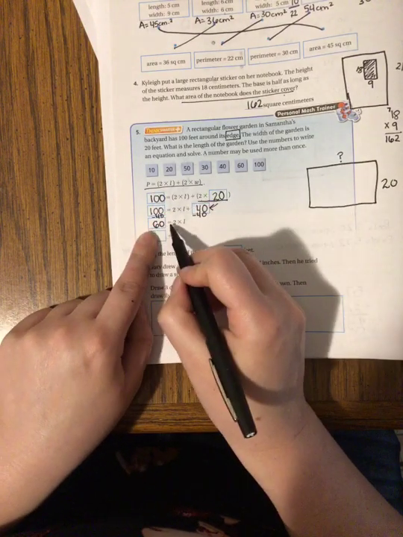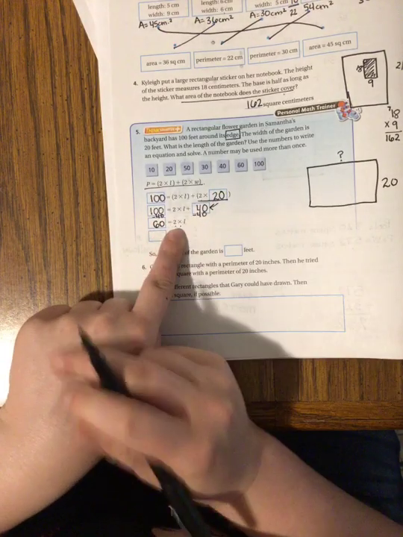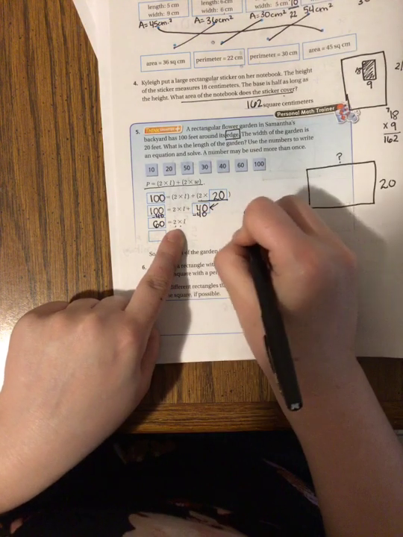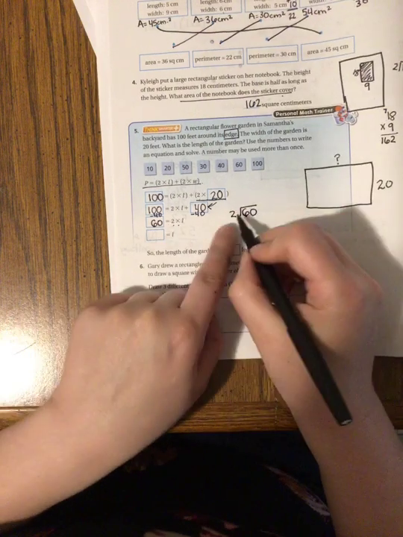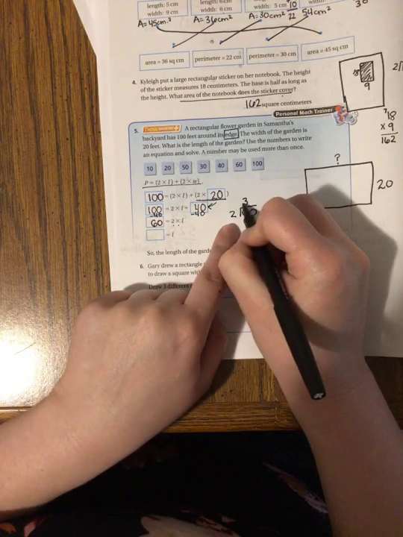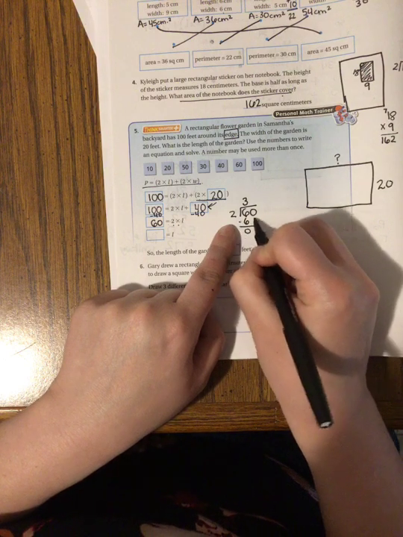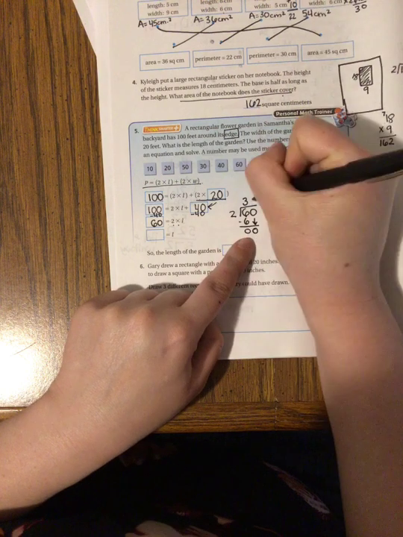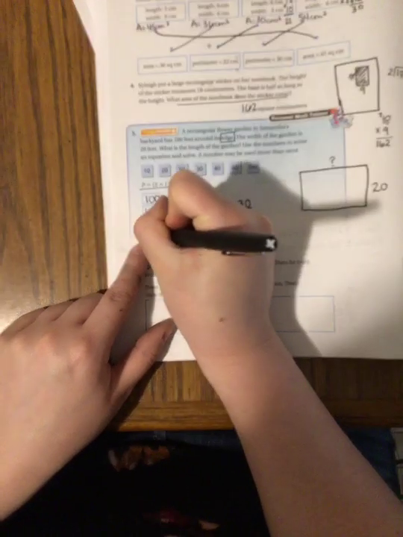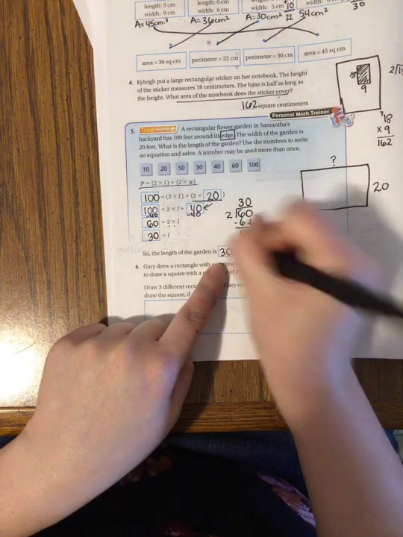So 60 is 2 times the length. Now we're going to do the opposite of multiplication. We're going to divide. So 60 divided by 2. 2 goes into 6 3 times with 6. Bring down my 0. 2 goes into 0 0 times. So that means my length is 30 feet.